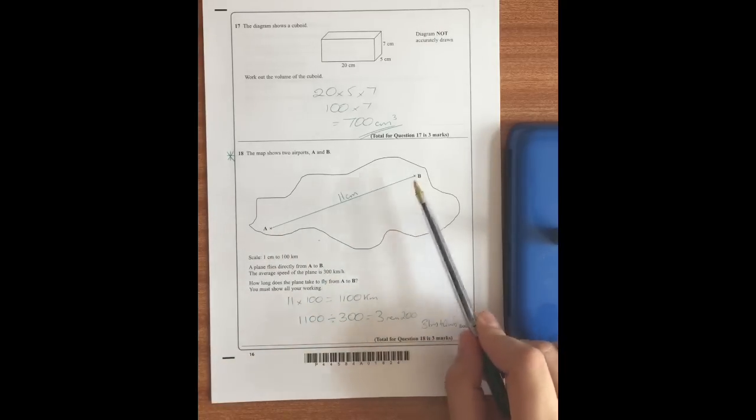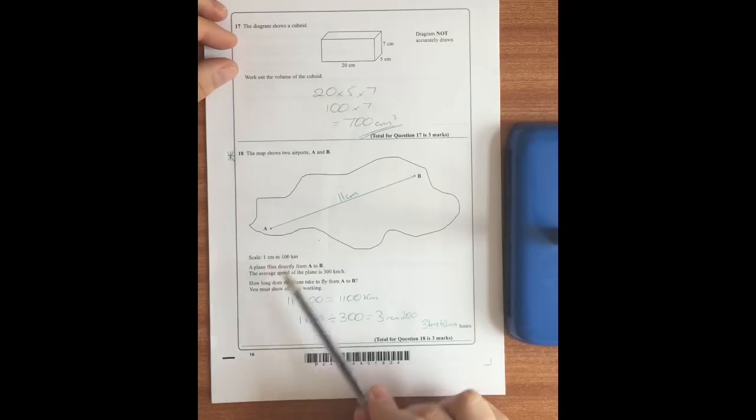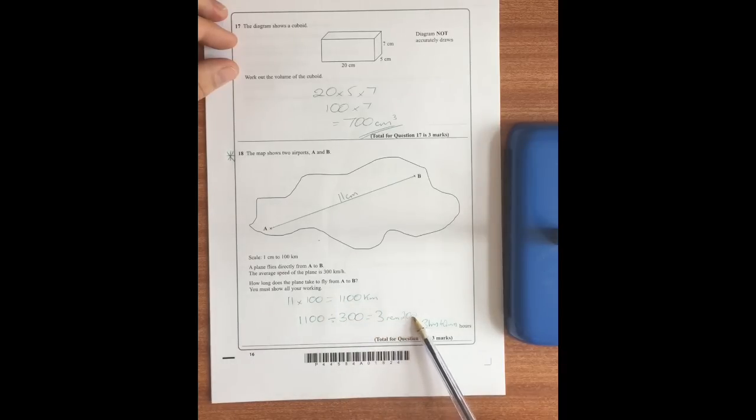To do it this way, though, if it was 11, every centimetre is 100 kilometres. So 11 times 100 is 1100. Divide that by 300. It's 3 remainder 200. Now 200 out of 300 is 2/3 of an hour. And 2/3 of an hour is 40 minutes, so it's 3 hours 40 minutes.